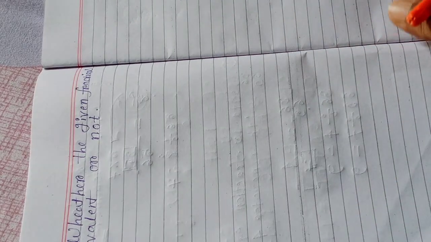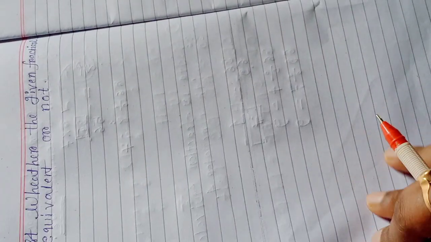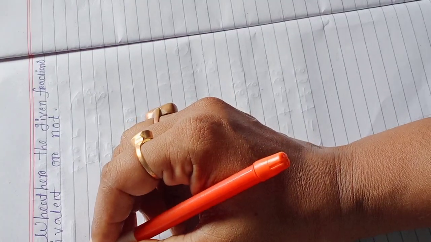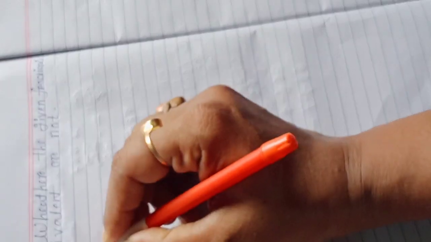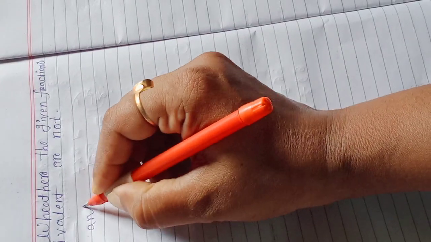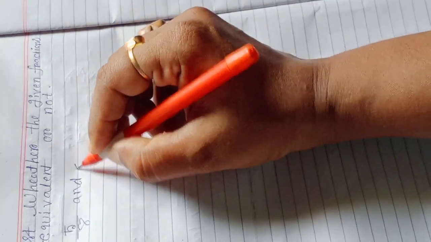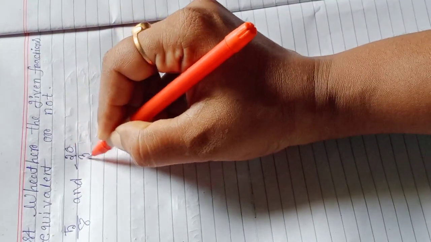Students, next I am going to discuss cross multiplication. To test whether the fractions are equivalent or not, what you have to do, students? Suppose you are given two fractions, 5 by 8 and 20 by 32.